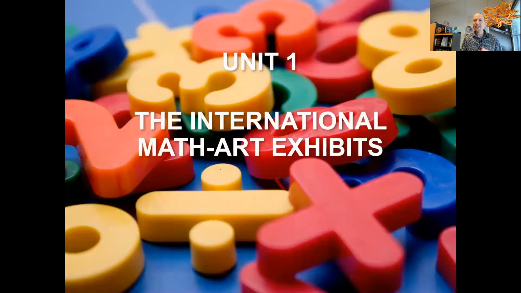The International Math Art exhibits. This is our first unit in this topic. I will tell the background of these exhibits, and also we will open up in the session how you can realize a math art exhibit in your school, and how you can join the international community of mathematics and art exhibits.